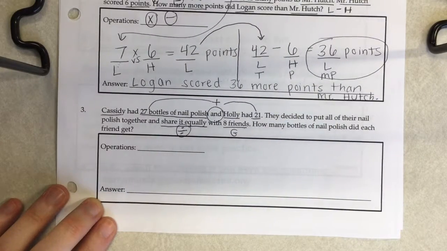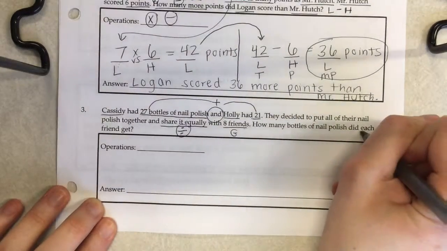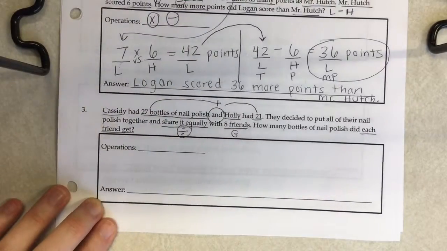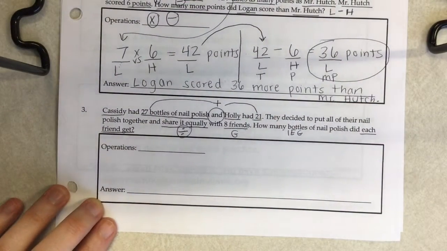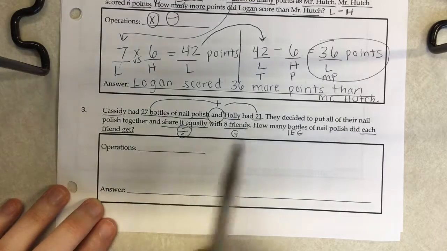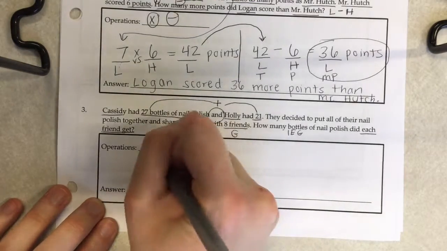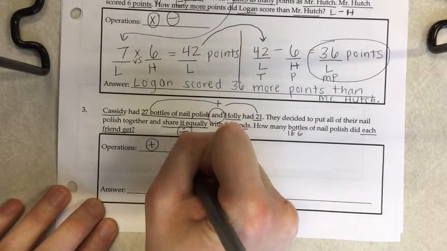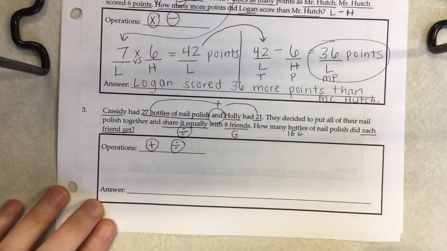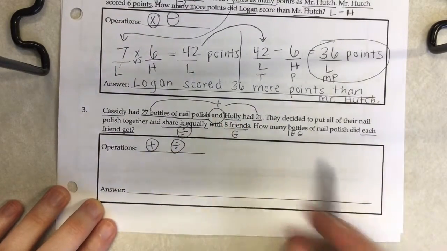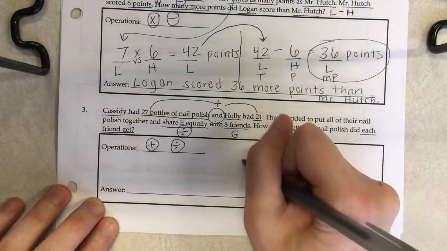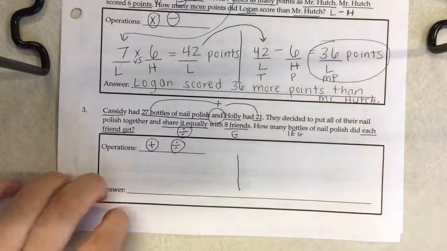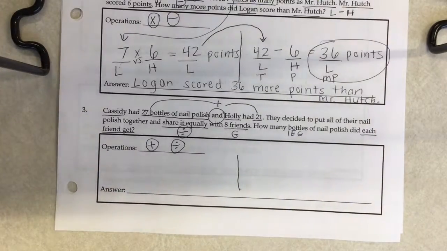How many bottles of nail polish did each friend get? Each friend get, that's like in each group. So my bottles are going to be my in each group. I see that I need to add and I see that I need to divide. So write that for your operations. I see I have 1, 2, 3 numbers, another clue that I have a two-step problem. So I'm going to draw my line down the middle and decide which operation I do first.